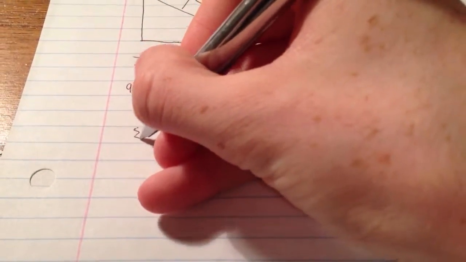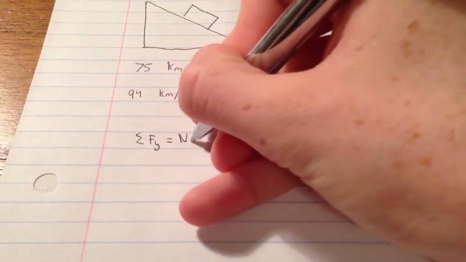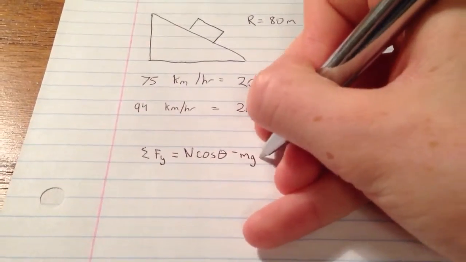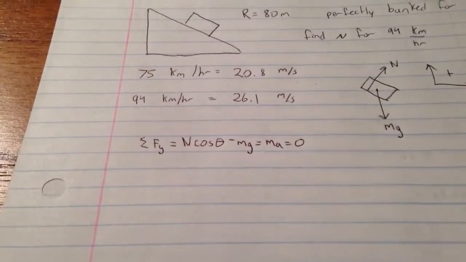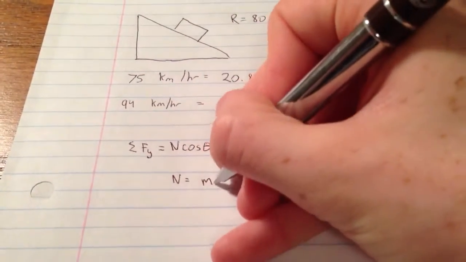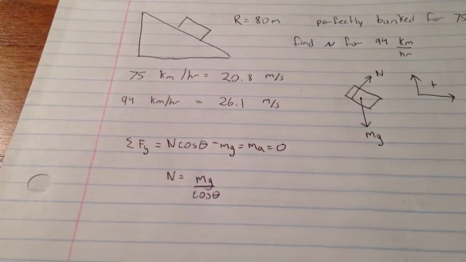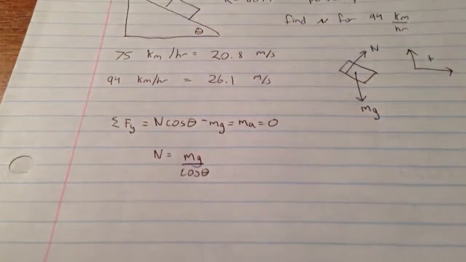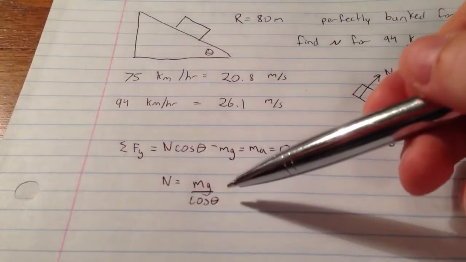So we're going to do forces in the y direction equal to n cosine theta minus mg equals ma equals 0. We're going to rearrange that for n. So we have n equals mg over cosine theta. And what we're looking for in this first part right here is we're trying to find the angle theta before we can work on finding mu. So now we have our force in the y direction.